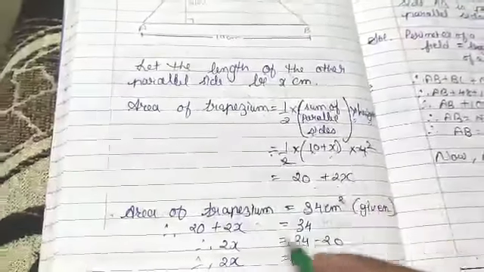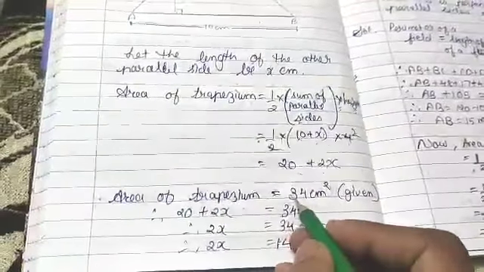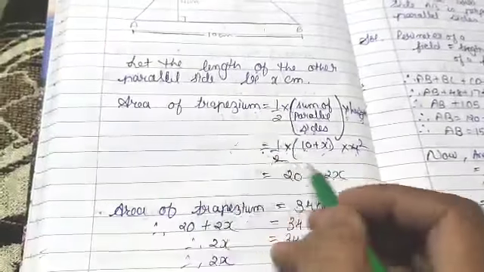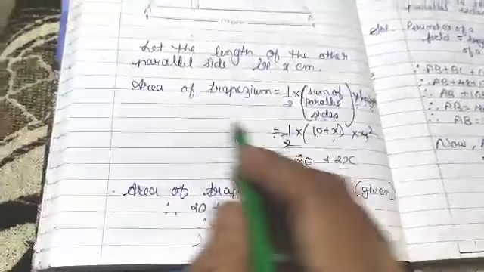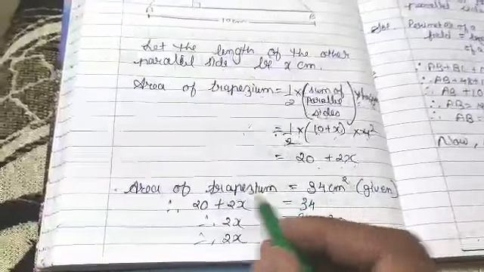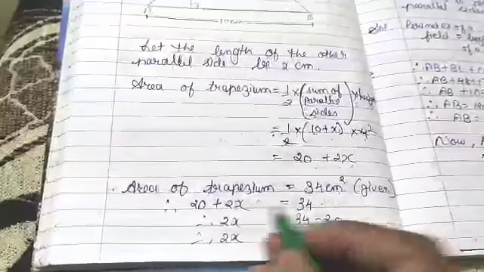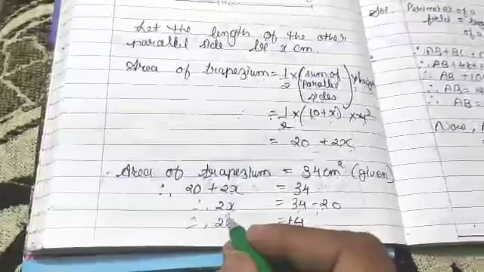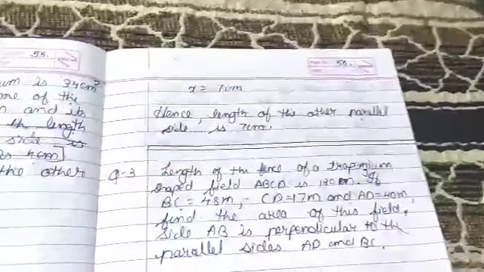Now what we will do, again we will apply the formula of the area of a trapezium, which is given as 34 centimeter square, and you can do the cross multiplication. Here the area of the trapezium, the value we got, is 20 plus 2x, and its value is given as 34 centimeter square. Now we will transpose this 20 to the right hand side, the positive 20 will become negative. So 34 minus 20 is 14. To find the value of x, the 2 will come down. So 14 divided by 2 gives 7 centimeter. This is how we got the length of the other parallel side, that is 7 centimeter.